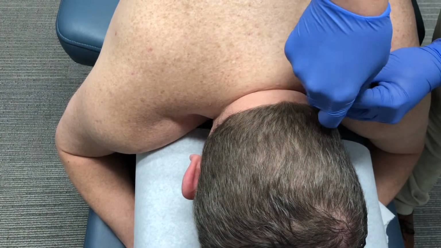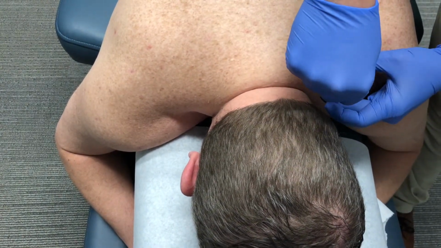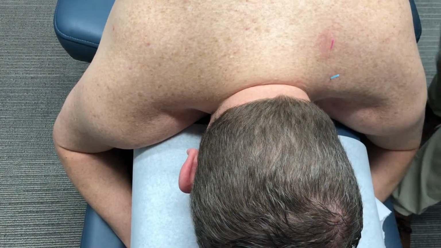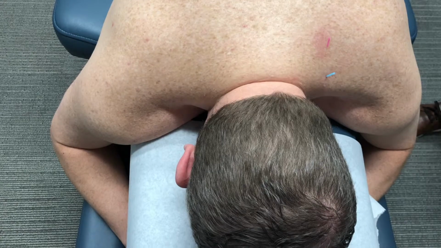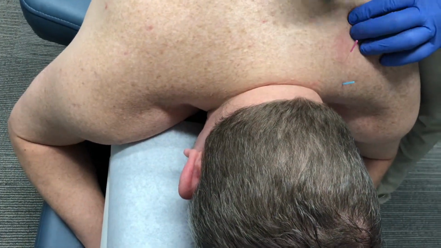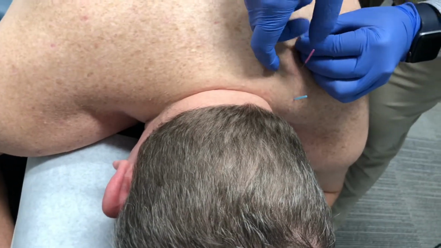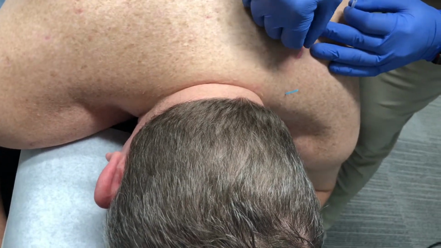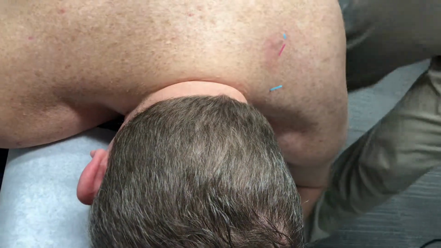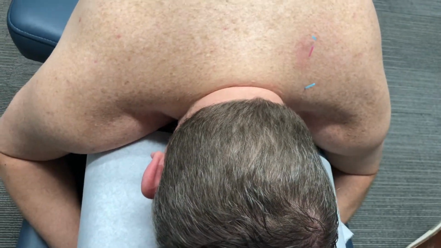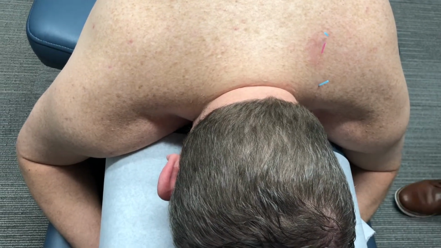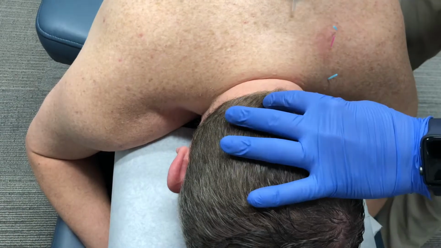I'm going to come from a different angle. There's another spot. And sometimes you'll see some redness around where we needled, where there's a problem area. Now this muscle extends all the way up to his neck there, so that's why a lot of times patients will present with neck pain, even though the problem area could be a little bit lower. But we basically just want to treat that whole area.